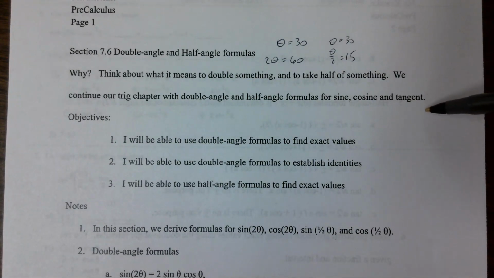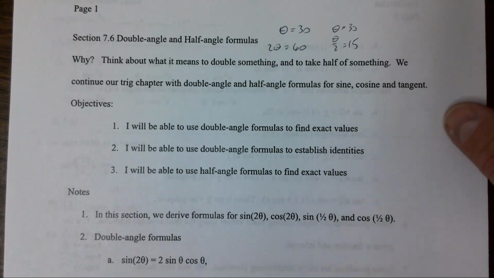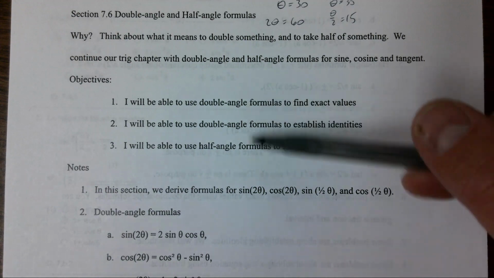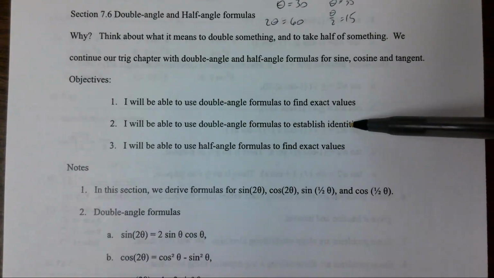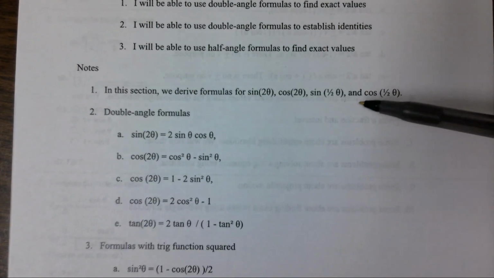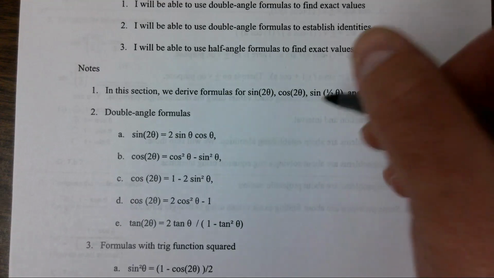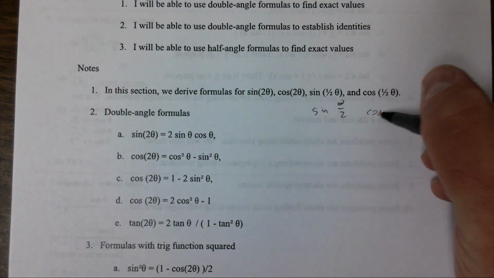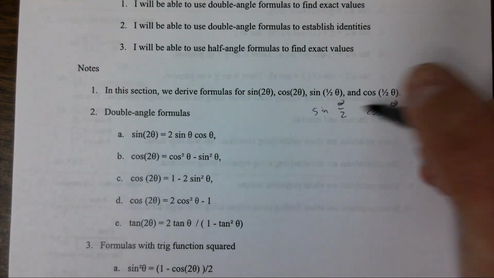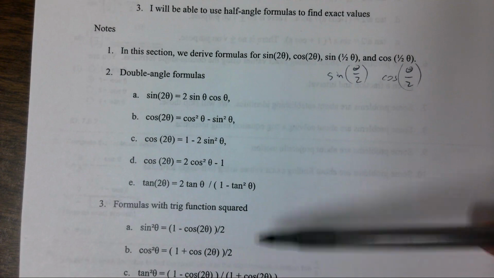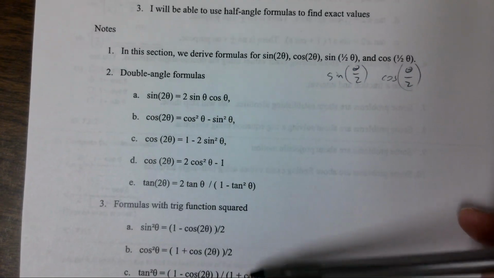So we continue our trig chapter with double angle and half angle formulas for sine, cosine, and tangent. You are going to have to find exact values using each formula, and then there's a double angle formula for identities. So we derive formulas for these. On the notes I had to put a half theta, but that's the same as theta over 2. It's not just a 0. Usually we put parentheses around it. So it is in your notes right here as well as in your packet.